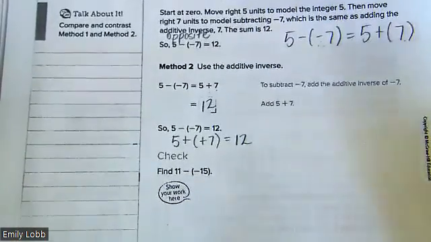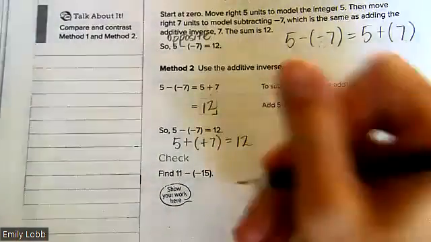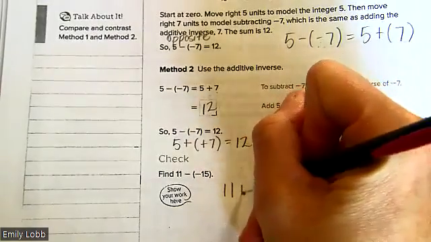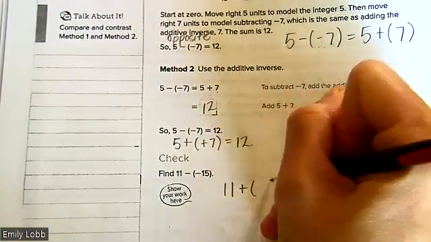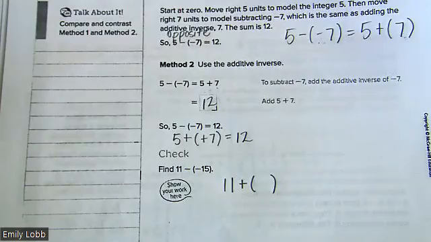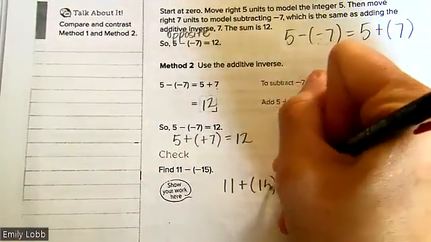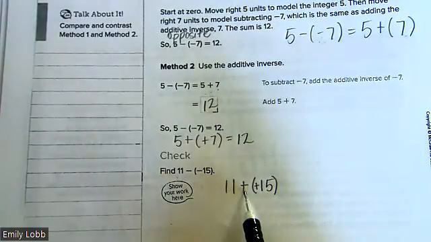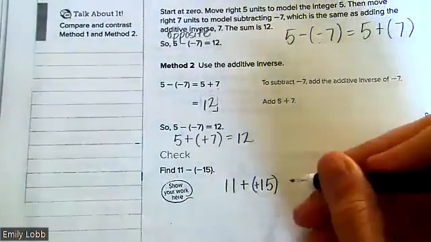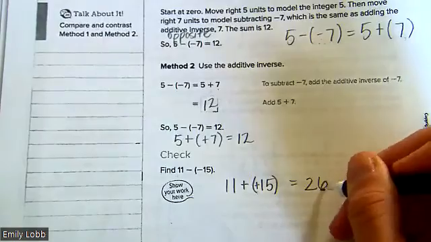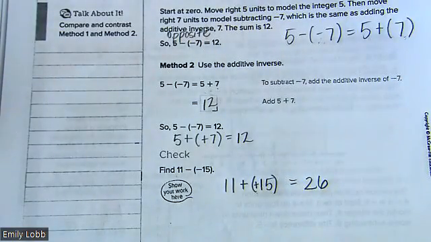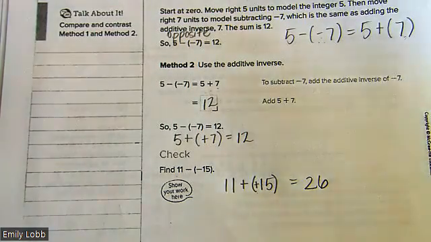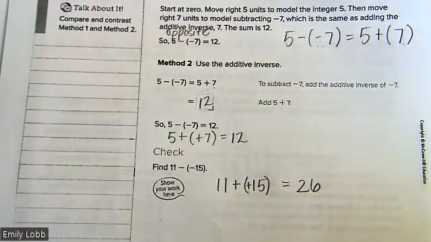So now, if I was keep switching, we would say 11. I'm adding the opposite. Well, what's the opposite of negative 15? 15. So I would change my sign to positive. I would keep my first, switch and switch. So that's a little bit tricky. We have to notice when we have those two negatives next to each other and we have to switch them. Okay? Are we okay on 140?